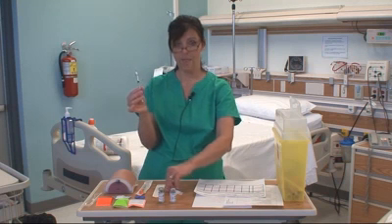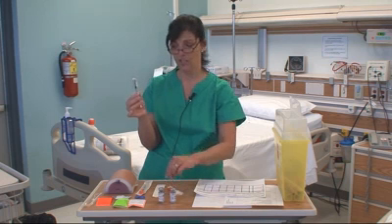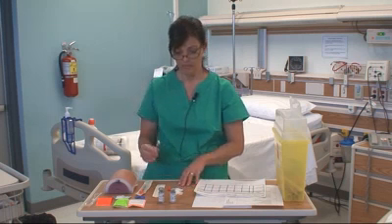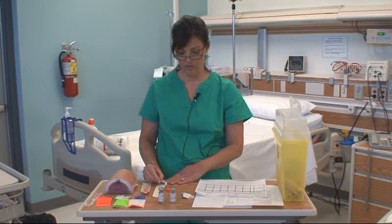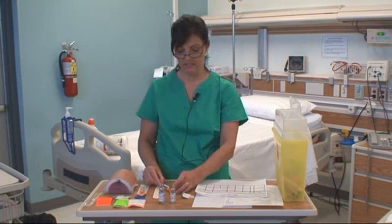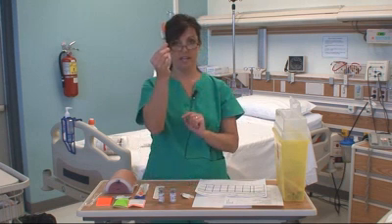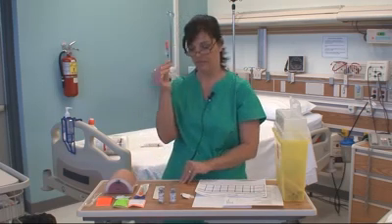Typically we don't recap, but because I want to go into my patient to administer, I take my syringe and needle and slide it to put my cap on like this for safety reasons.